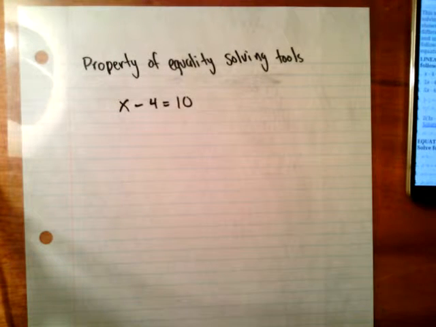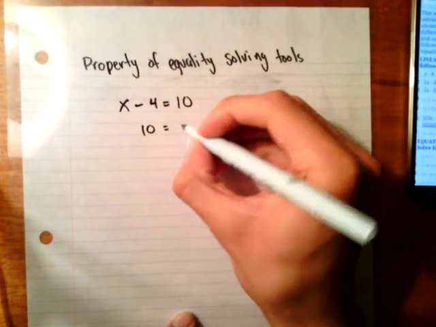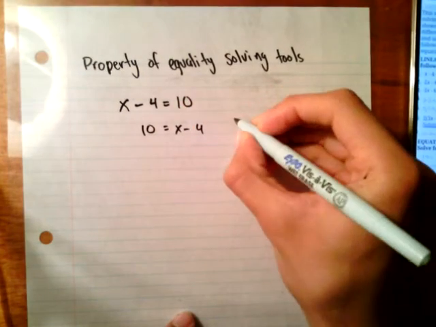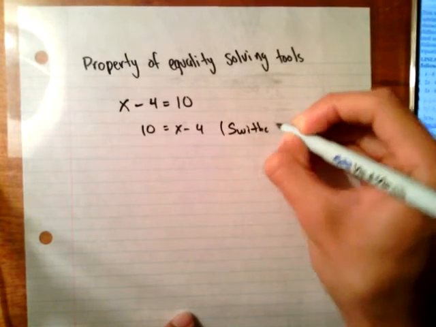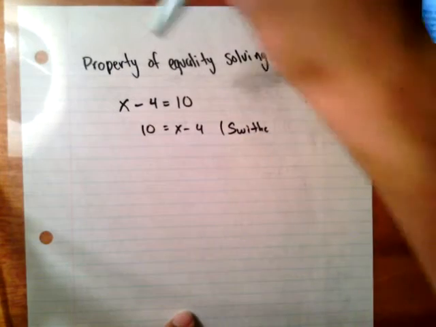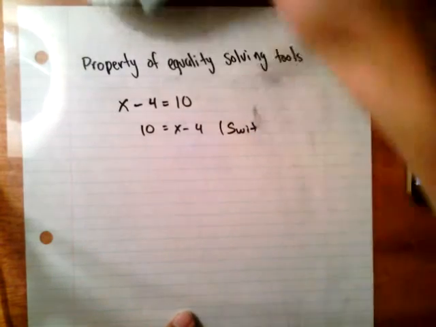So, for example, if I wanted to apply the switch right to left equality law, I could just say 10 is equal to x minus 4. So this would be switch, oops, spelled switch wrong.